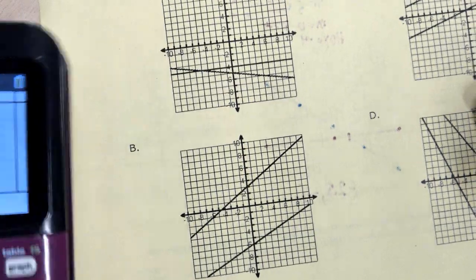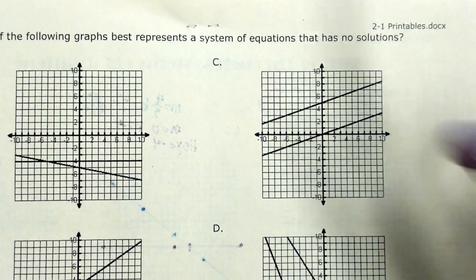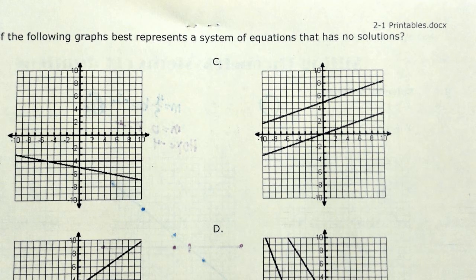Okay, find a solution. Let's look at the back here. We talked about this one earlier. What does it mean when it has no solutions? Okay, so you're thinking when it has no solutions, what kind of lines are they? And then from that, I want you to figure out which one is the answer.